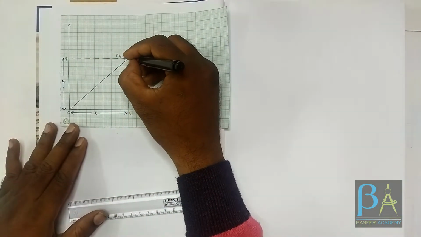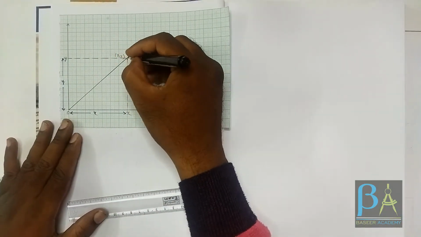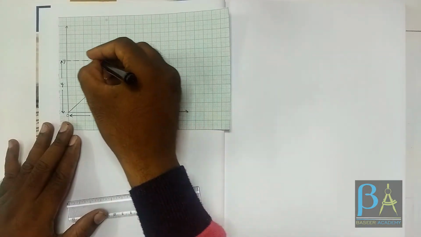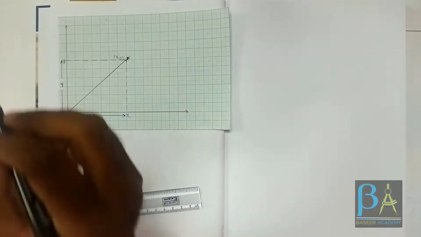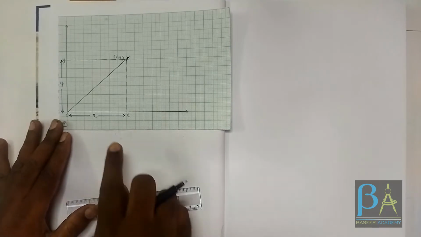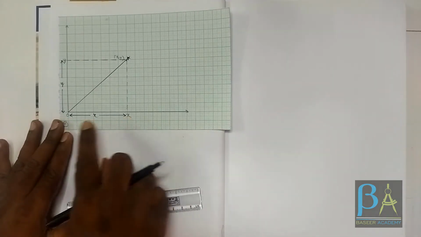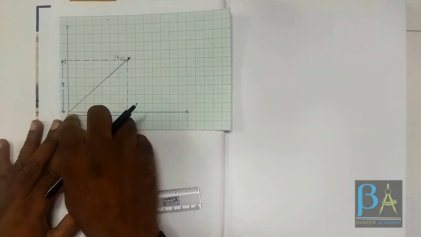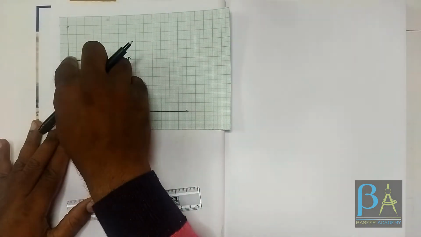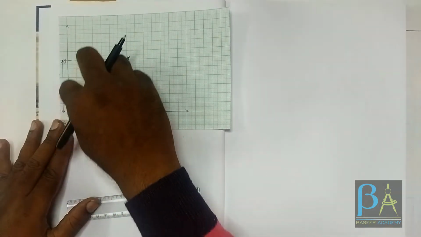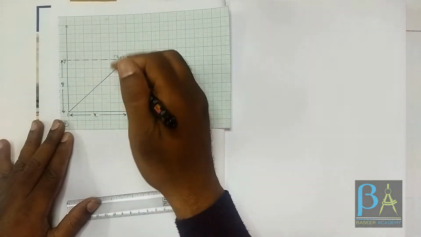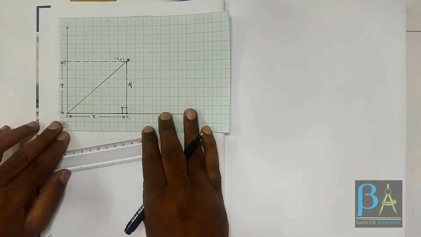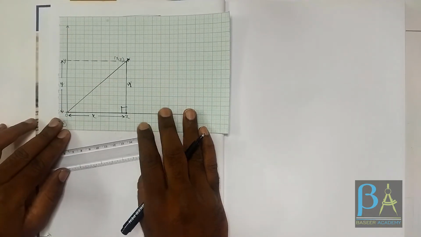Now, the coordinates of this point are x comma y. So if you move towards the x-axis, it should read x, and if you read towards the y-axis, it should say y, isn't it? Now, what is this distance from here to here? This distance from here to here is x, because it says x here, and this distance from here to here is y. Since this distance is y, this distance also has to be y. Now, if I make this a right angle triangle, I can apply the Pythagoras theorem here once again, isn't it?